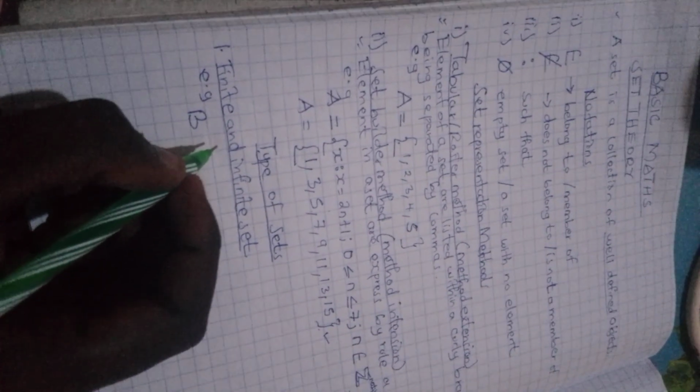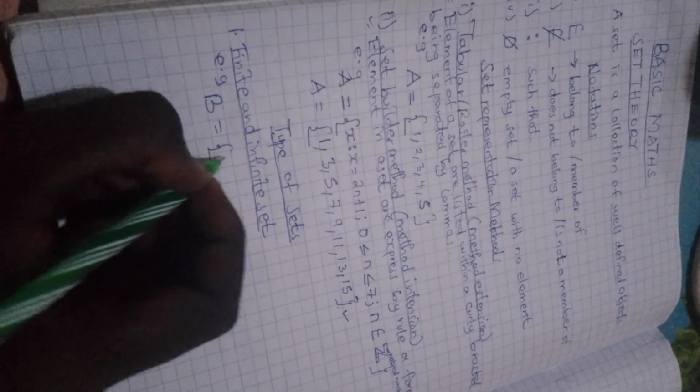For example, when you have set B containing y such that y is equal to prime number. Y is equal to prime number.